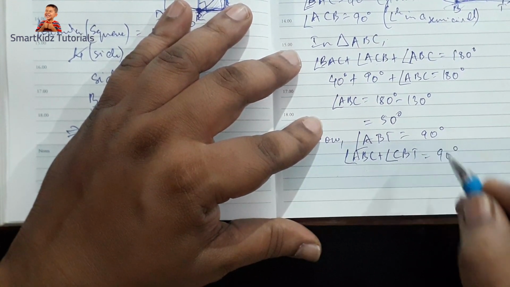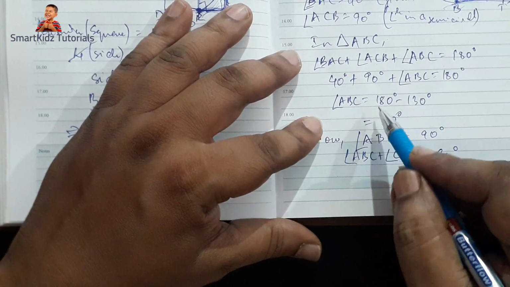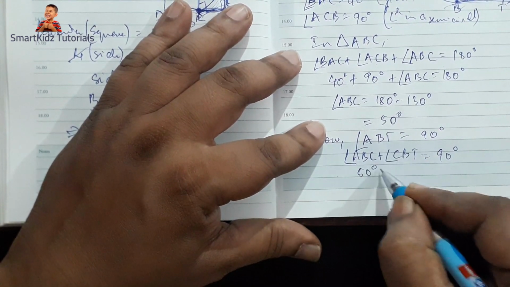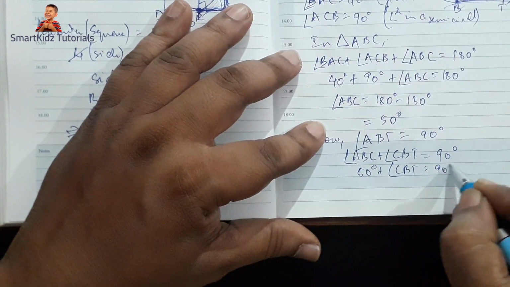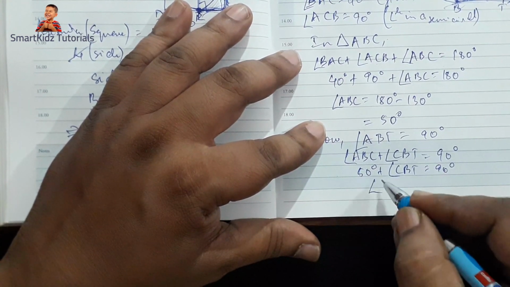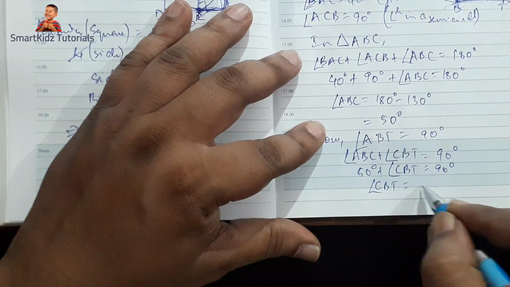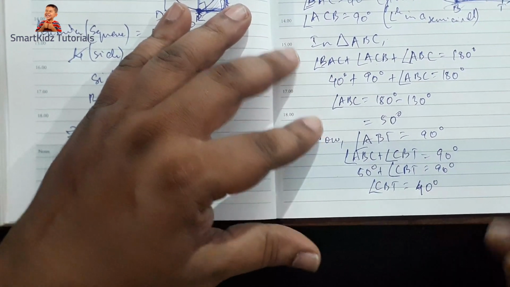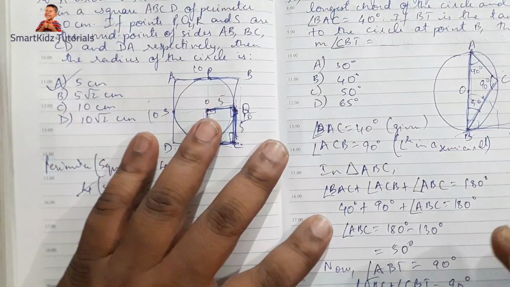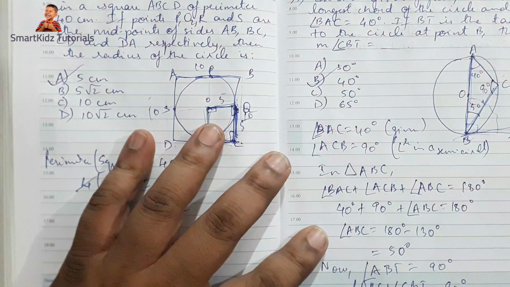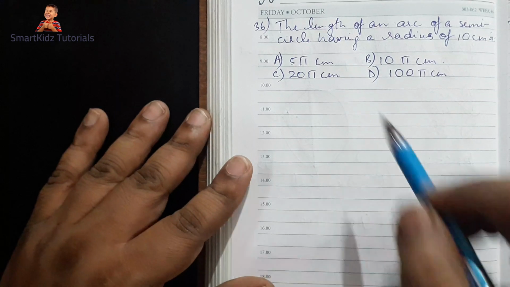Okay, equal to 90 degrees. That's what we've got. ABC we've got as 50 degrees. I'll write 50 degrees here, and CBT is what we need to find out. 90, so I'll take 50 degrees on the other side. So 90 minus 50 gives us 40 degrees. So in other words, our correct option in this case is B, 40 degrees.